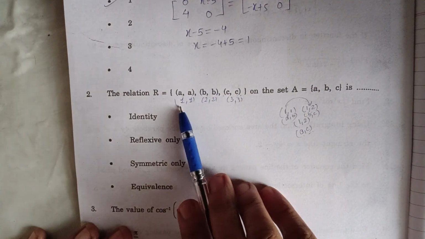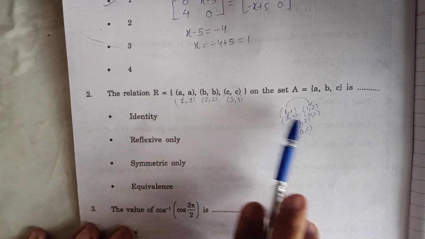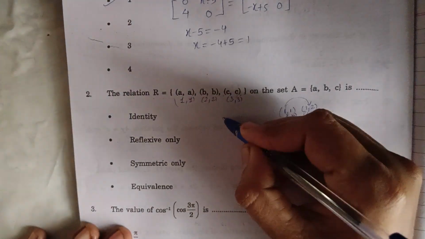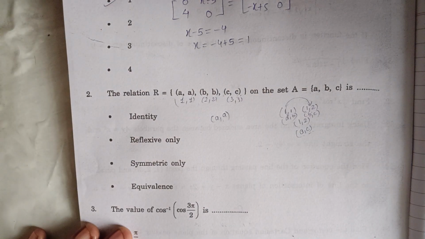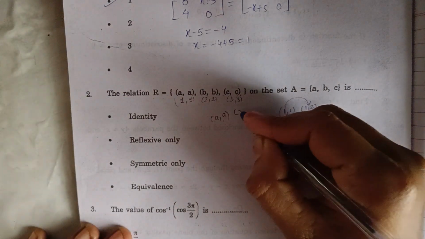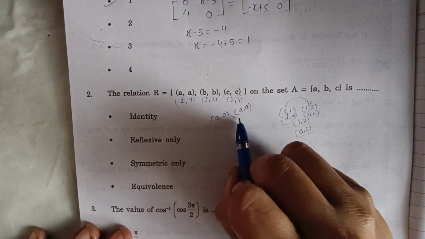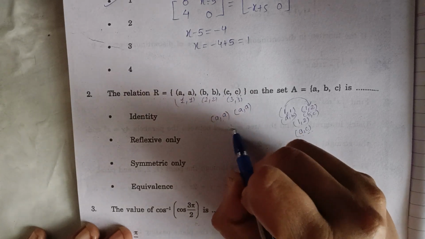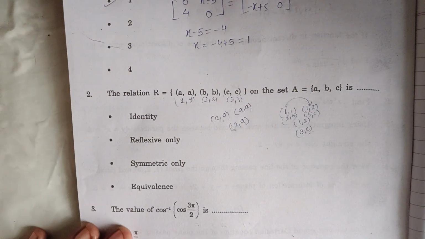But here only one element is there, so there is no point of the second element and third element. If I take the same element (a, a), this is (a, b), (b, a) and (b, c), so (a, c), same thing (a, a). So it is transitive. Okay, so it is an equivalence relation.